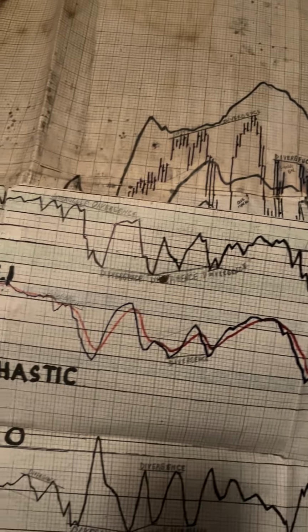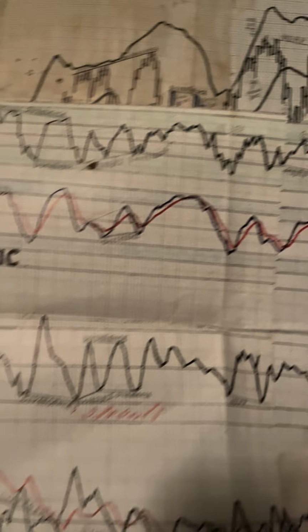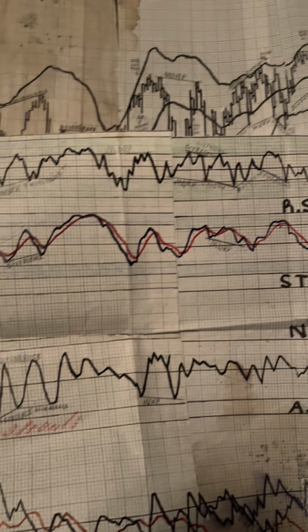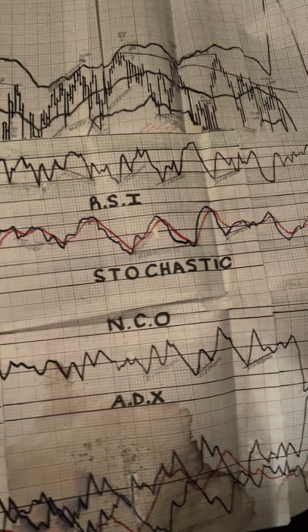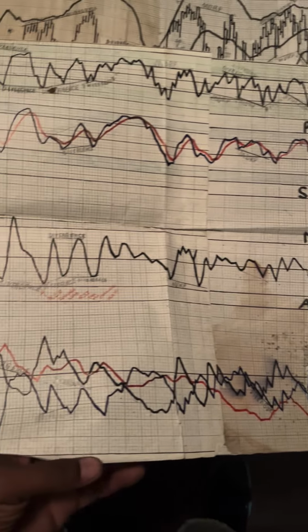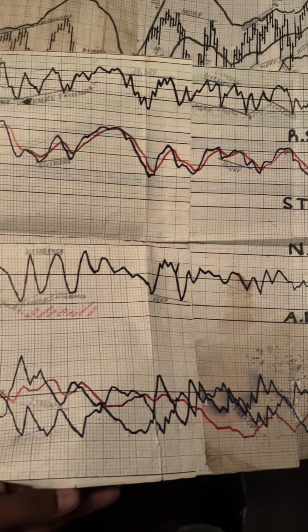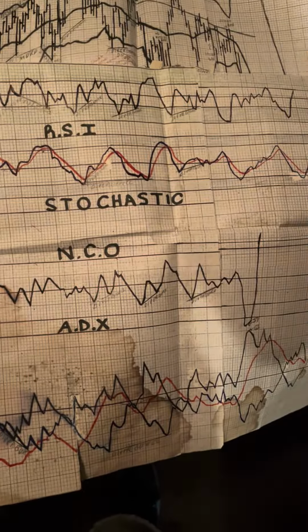But I'm just giving you guys an idea of what I was doing and my credentials. All right, that's it. Look at the ADX. Remember, I told you guys in a previous video about the red line, blue line, and so forth. That's pretty much what this is. The red line is the ADX, the black line is the bears, and the blue line is the bulls.